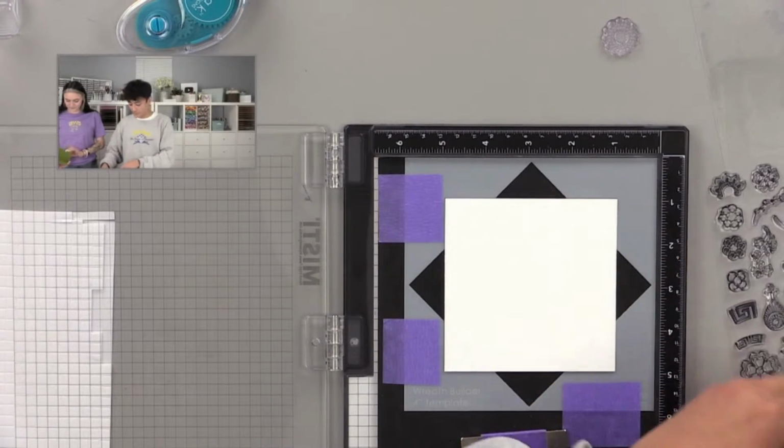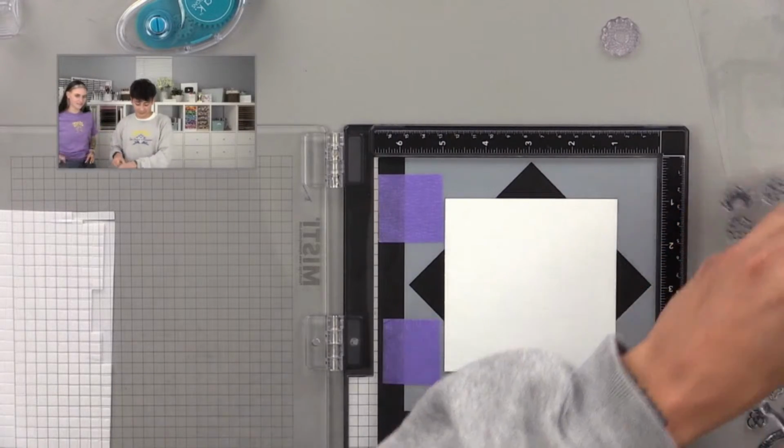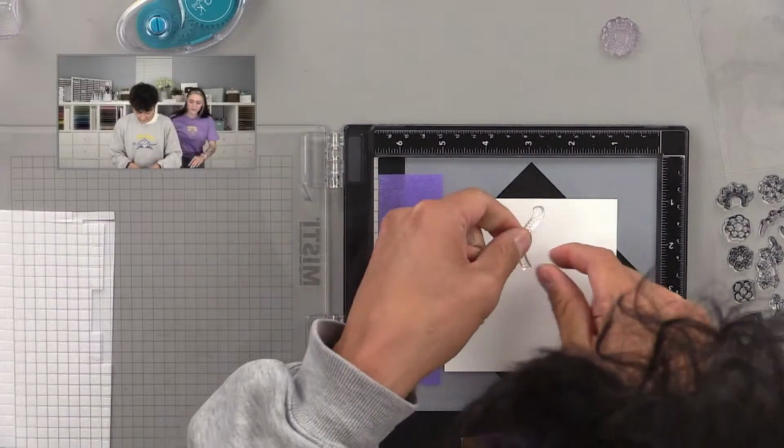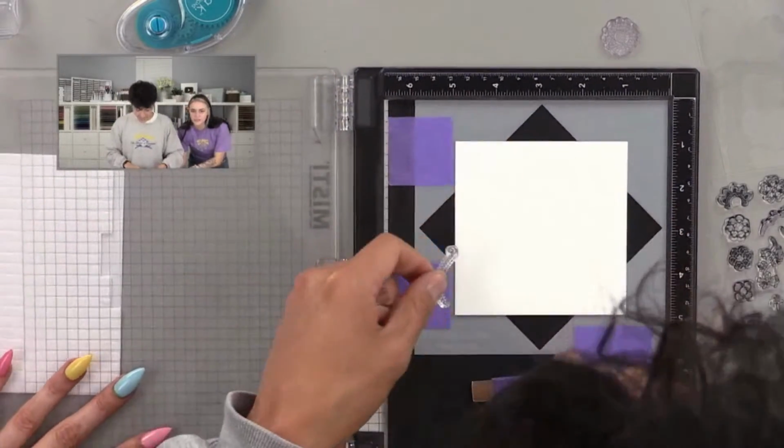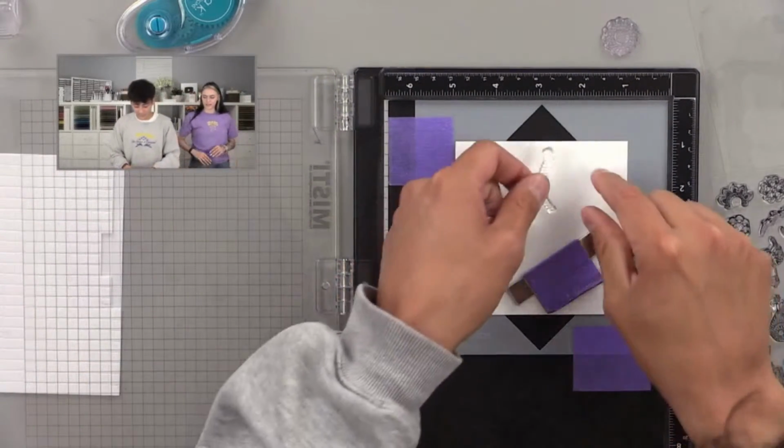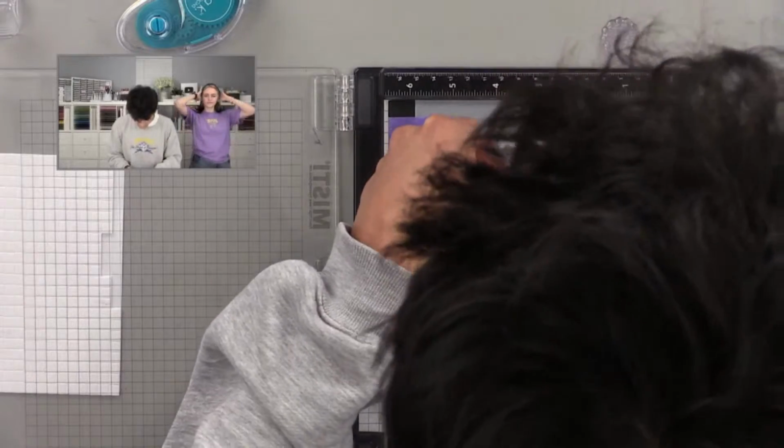Okay, we're just pulling them off. We don't know what this will look like yet. Make sure you pull this up a little bit. Magnet. Here we go. Correct. Correct. Per usual.